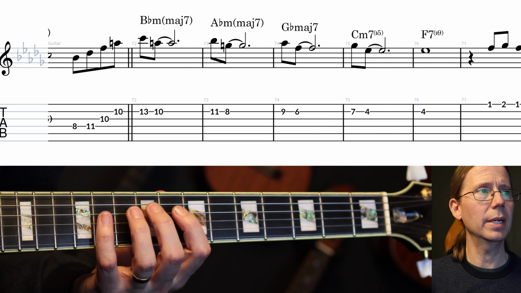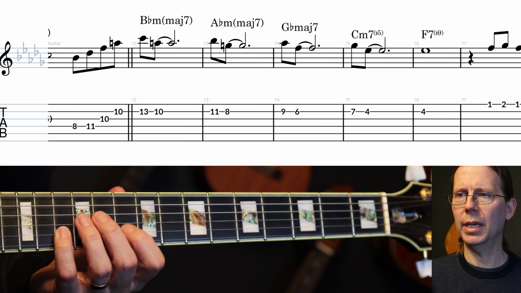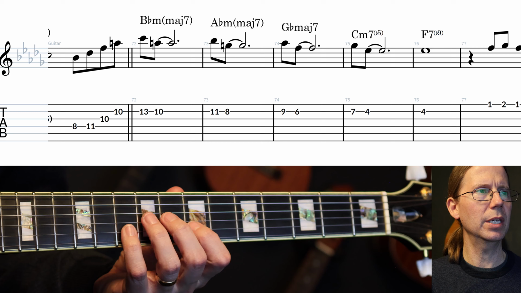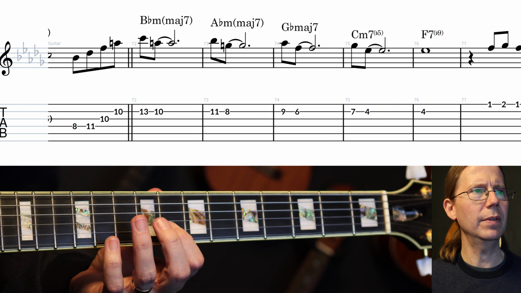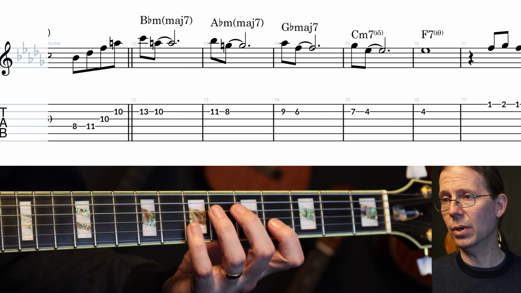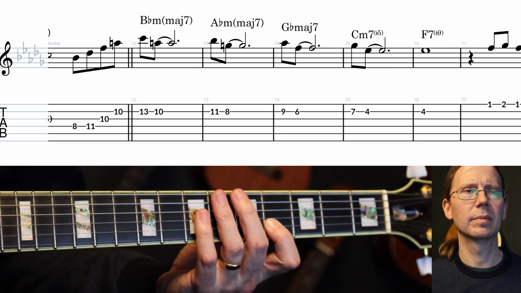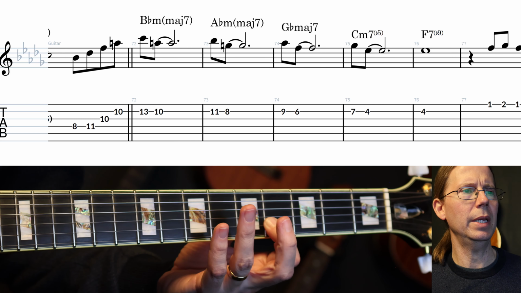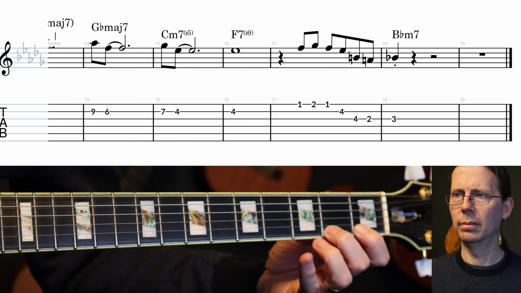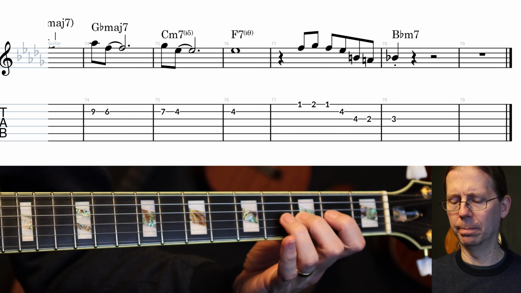So position 8, we're going to play like this. Okay, so position 8, and then position 10, and then we're going to play 13, 10, string 2, position 10, and then we're going to go to position 8, 11 and 8, position 6, 9 and 6, position 4, rather, 7 and 4. Then we'll play that note again, and then we're going to play like this. Strings 1, 1, 2, 1, string 2, 4, and then string 3, 4, 2, 3.